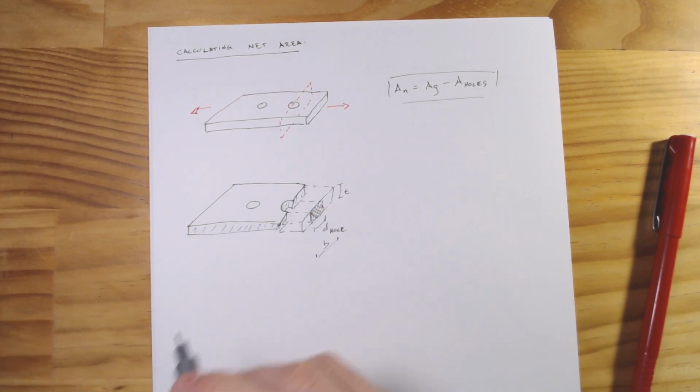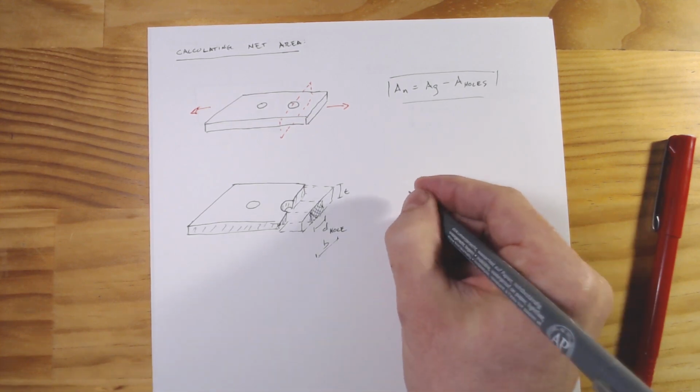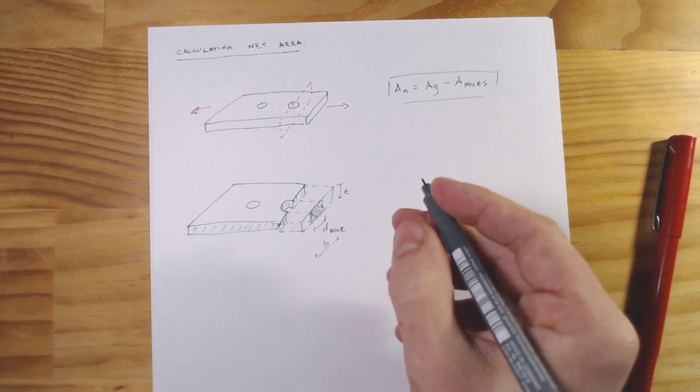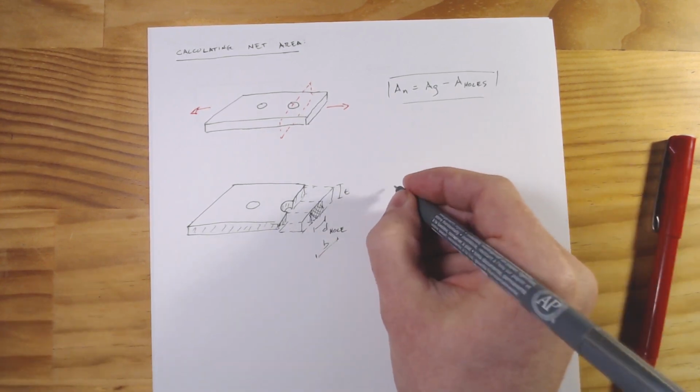That should make some sense intuitively with this projected area. All we're really doing is looking at where the largest section of the hole is going to be. That's going to be the diameter. And then we can pull out from there what the area of our holes is and what that net area is.